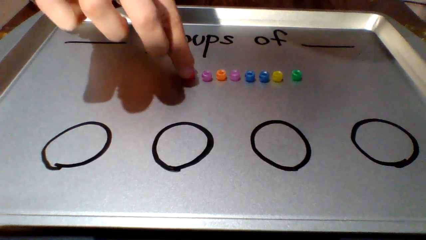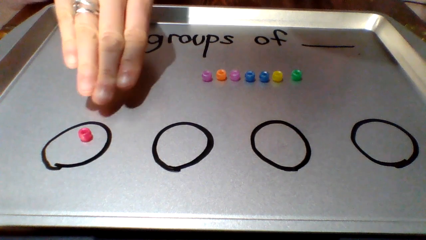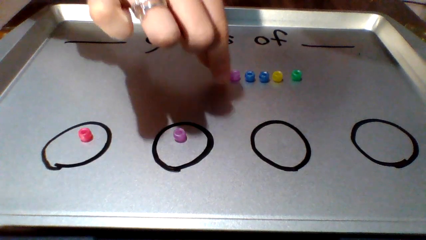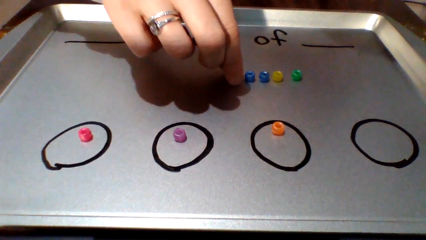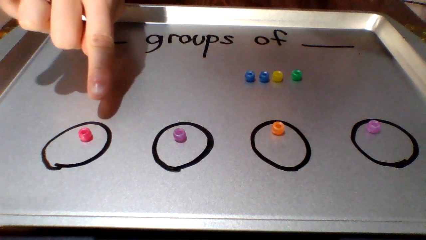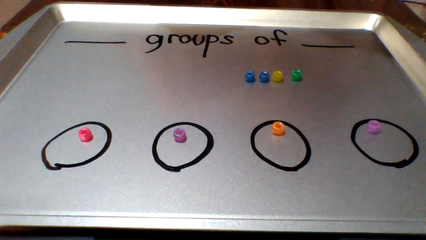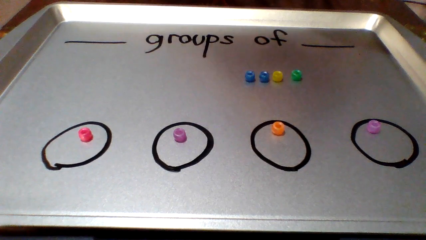So remember, you just go one at a time. 1 there, 1 there. Right now they're equal. These 3 are equal. They all have 1 bead. And 1 there. So the colors do not matter. Just know that right now they all have 1 bead. Okay, so they're split up equally, but we still have more to put into those groups. So we're going to do that now.